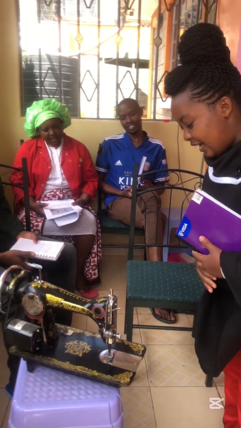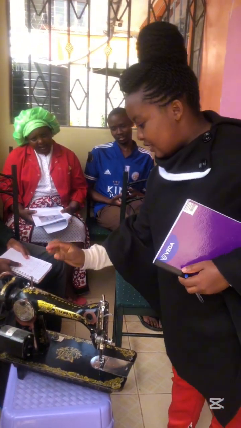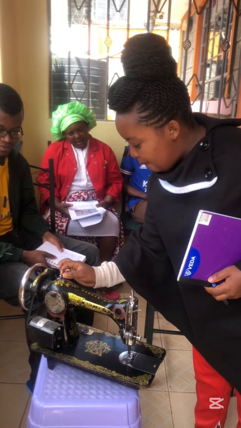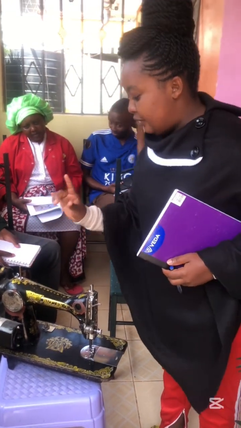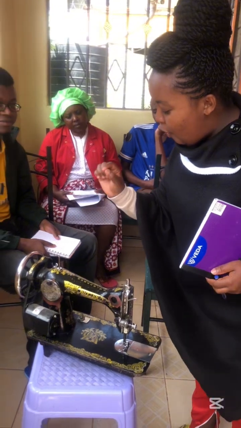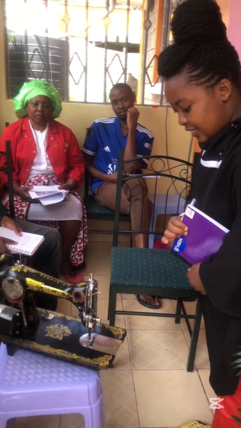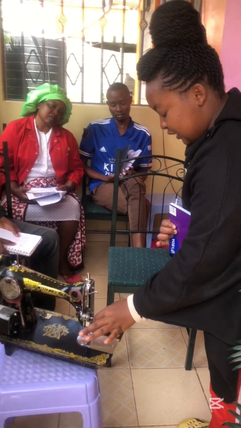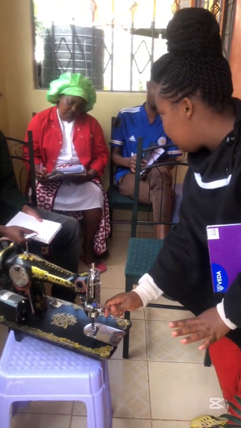So the teacher has explained that this is the spool pin. It is used in holding the thread when stitching. We have also learned about the tension. It is used in adjusting the tension. This is the tension.